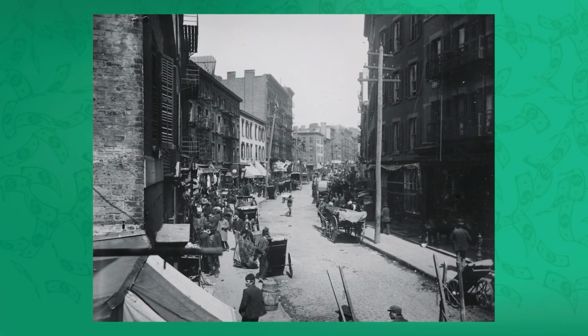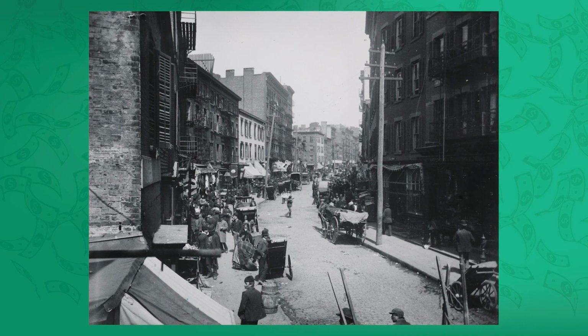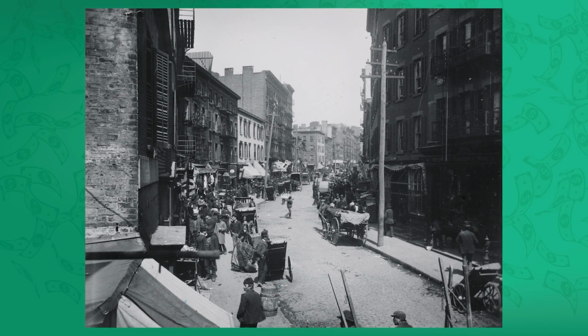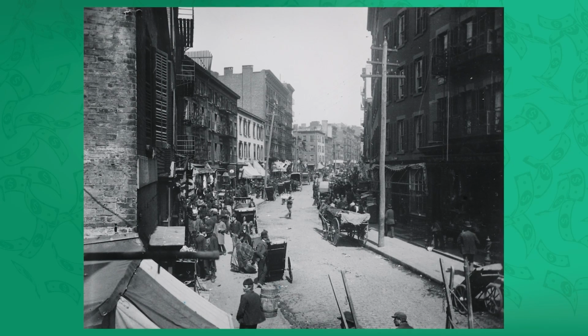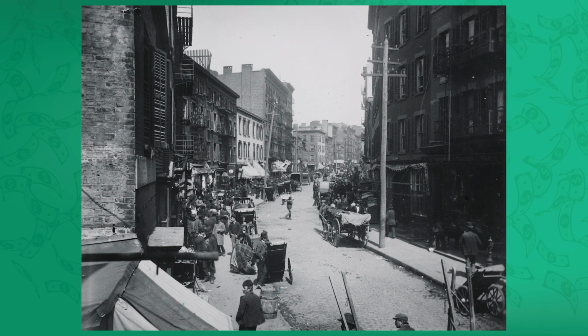Well, increasing industrialization meant that there was a high demand for workers in factory jobs. But at the same time, this was also a period with increasing urbanization. More people were moving to cities looking for jobs just to survive. This constant supply of new workers meant that business owners had the advantage.